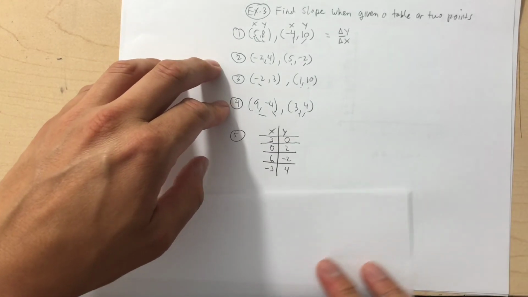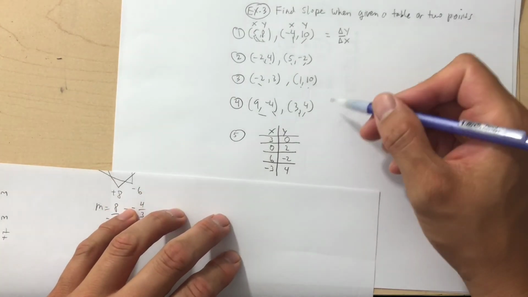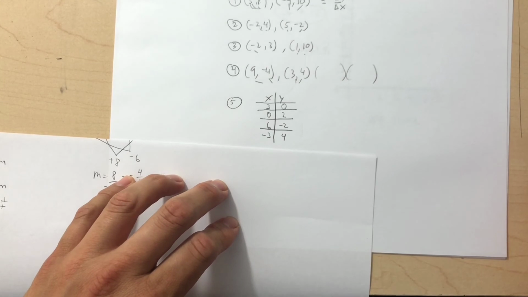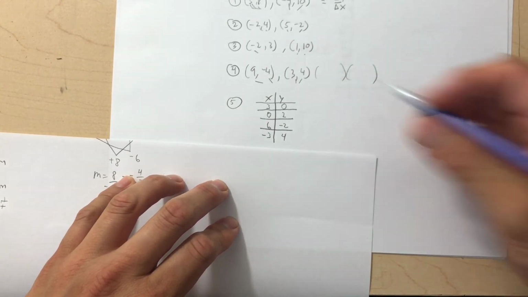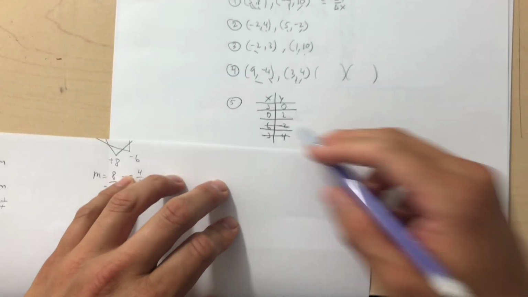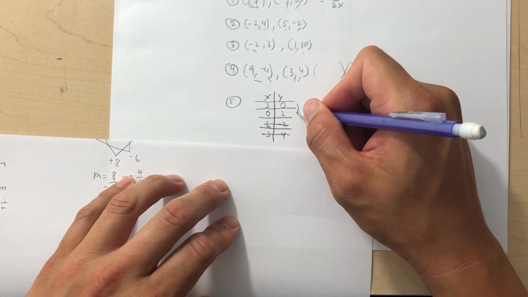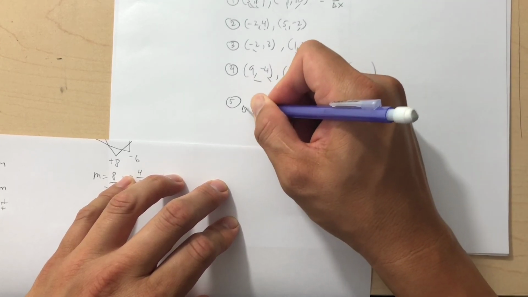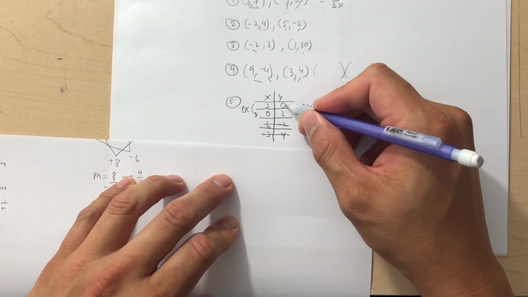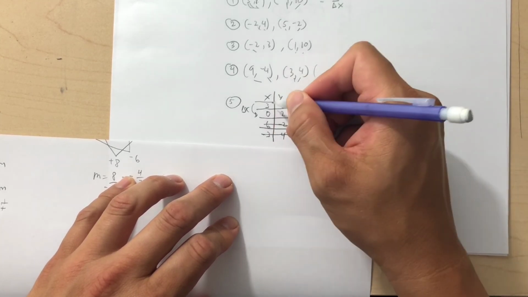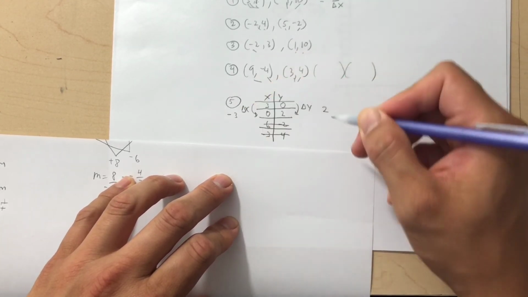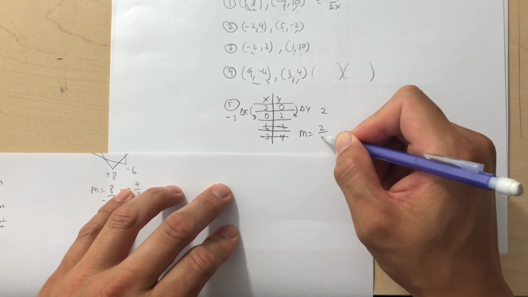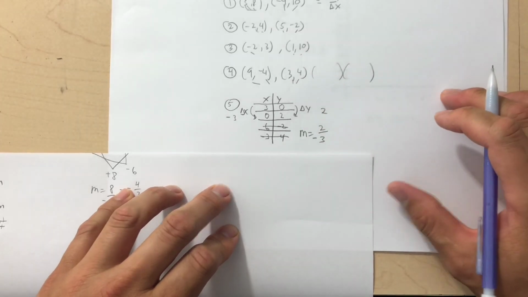All right, the last problem is a table. Now, when it's a table, when they give you a bunch of other points, you don't have to do all 4 of them. In fact, I wouldn't. I just pick 2. Any 2 will work. Okay. For this one, I'm just gonna ignore the last 2. I'm just gonna focus on the first 2. Again, same thing. So my change in Y, and then my change in X. All right, so let's take a look. This one looks like it's going from 0 to 2, which is positive 2. This one from 3 to 0, which is negative 3. So again, my Y comes first. So my answer for this one is 2 over negative 3. All right, there you go.